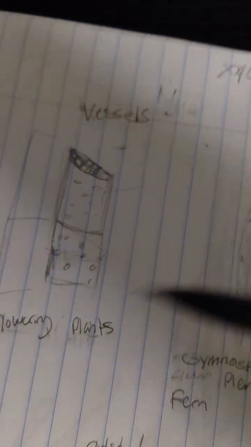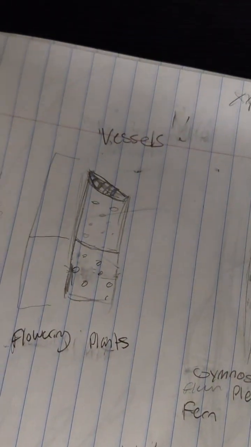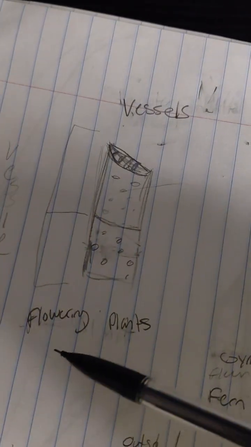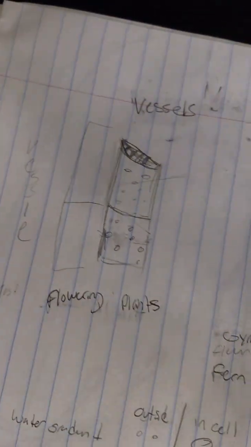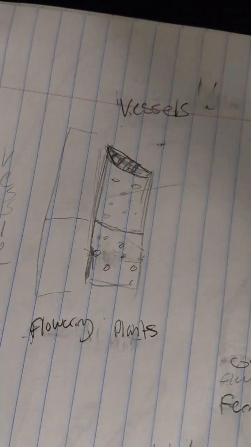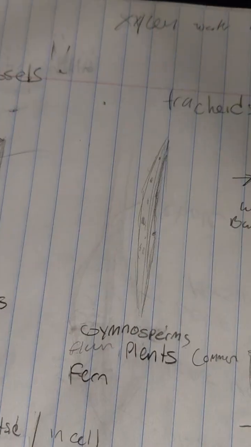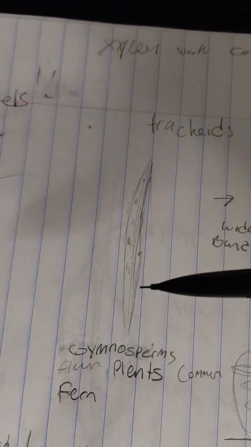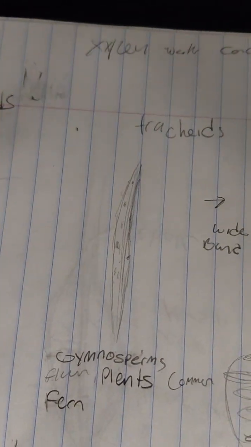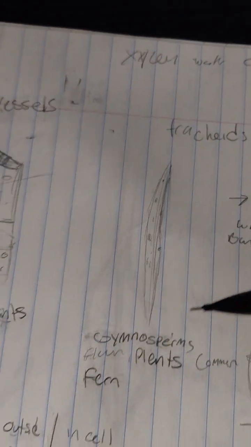So with flowering plants, they need more water, or they need water faster, so they need to have more of the vessels, so they can continue to have that water going throughout their cells, compared to the gymnosperms and the non-flowering plants, things like ferns. Those more so use tracheids to help them conduct water throughout their cells, and they're both xylem tissues.